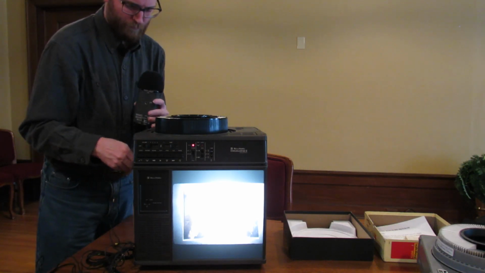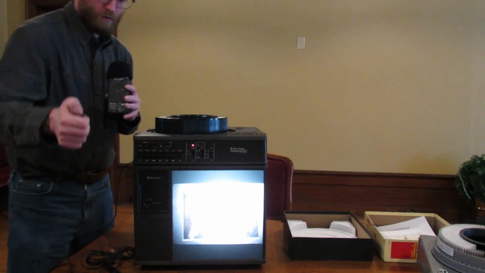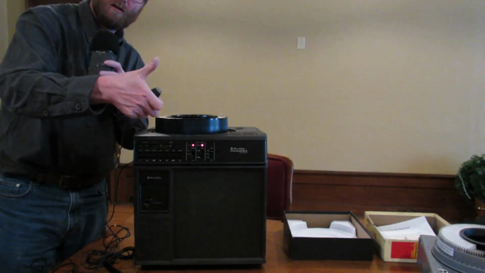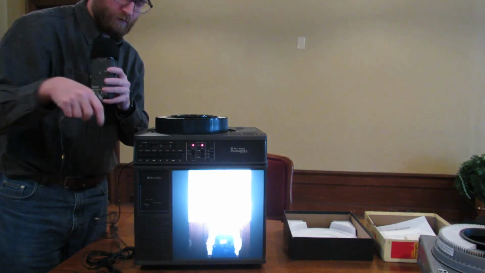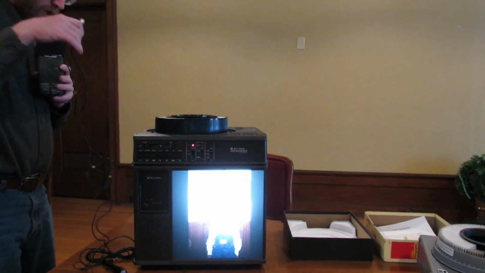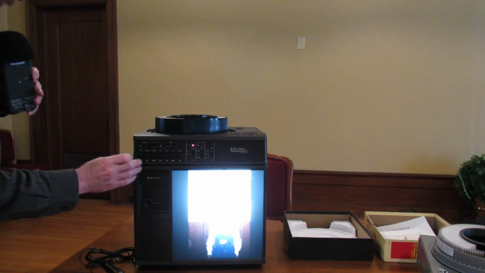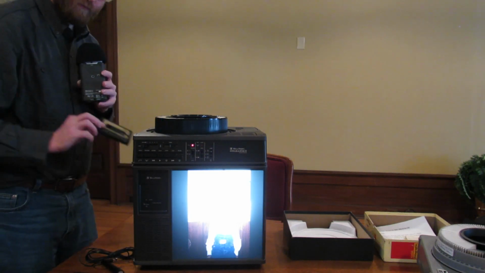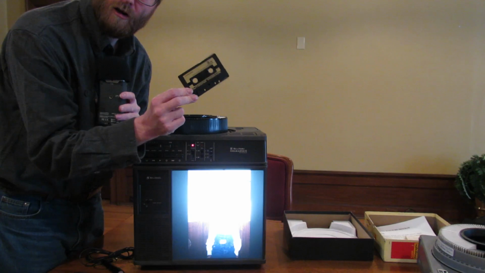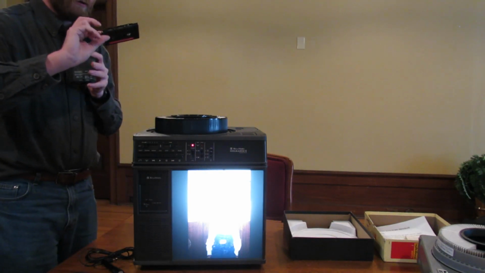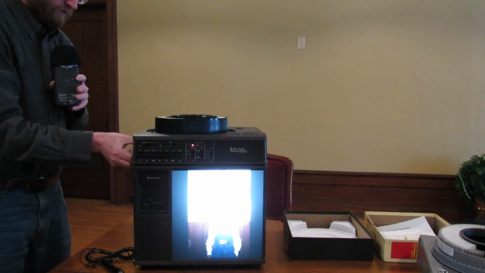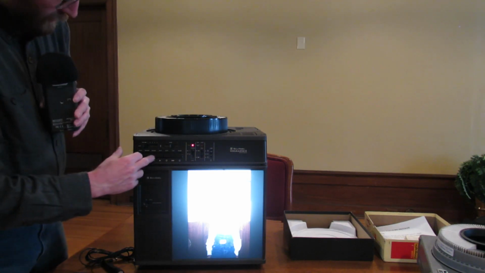Wait, hold on. There we go. So I can click this button remotely, have it go advance. The also pretty cool thing is in this, it has a cassette player. So this is a cassette tape. This is a 3-minute one-way, so it doesn't have to rewind. But you can actually plug this into the side here, and you can hit play.